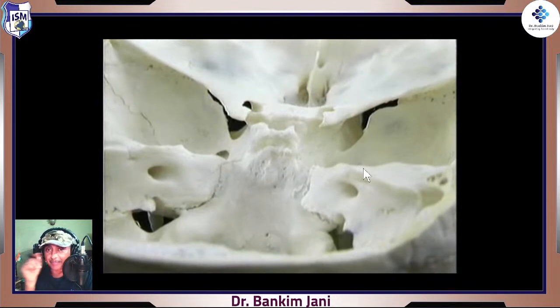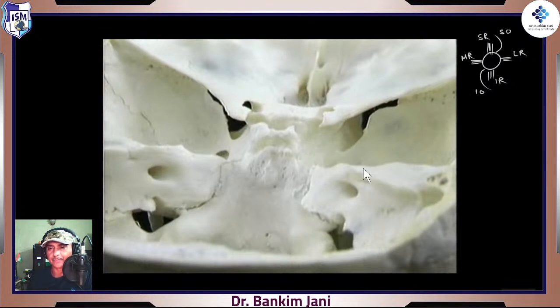Now you remember we were talking about this, this, this, this one, right? Superior rectus, inferior rectus, medial rectus, lateral rectus, superior oblique, inferior oblique. In order to remember nerve supply of these, it is superbly simple.